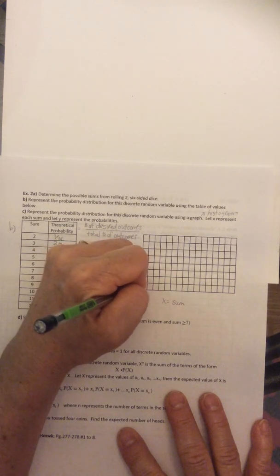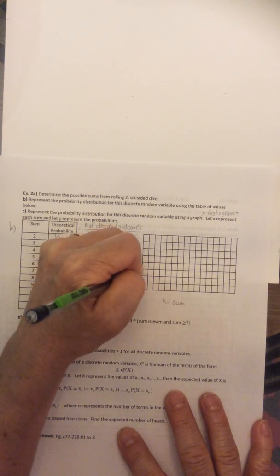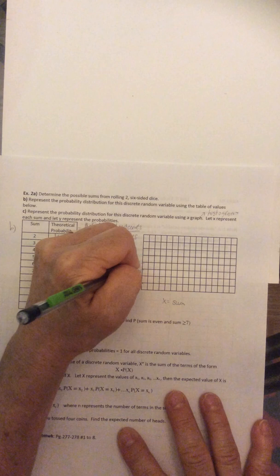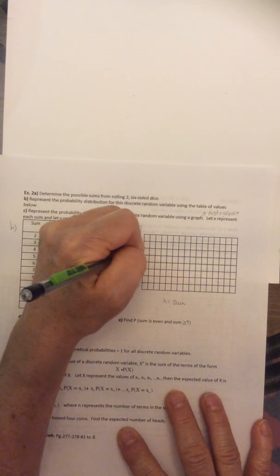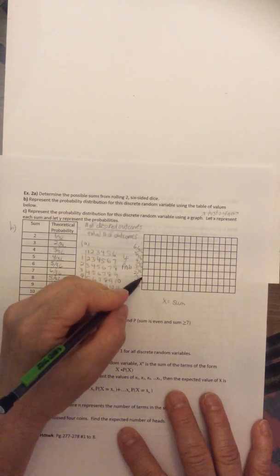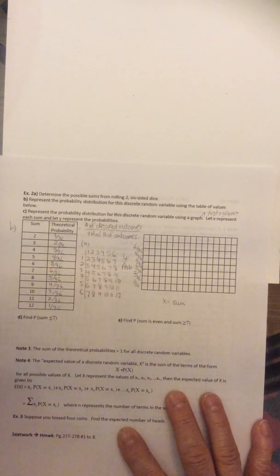So this is 1 out of 36. This is 2 out of 36. This is 3 out of 36. This is 4 out of 36. This is 5 out of 36. This is 6 out of 36. If I wanted to, I could skip every other and label 2 out of 36, 4 out of 36, and 6 out of 36.